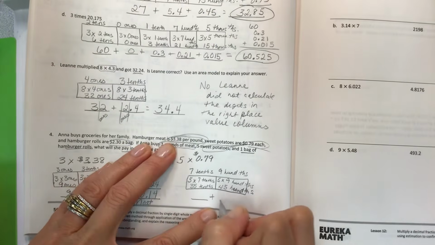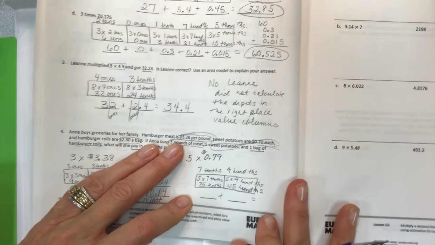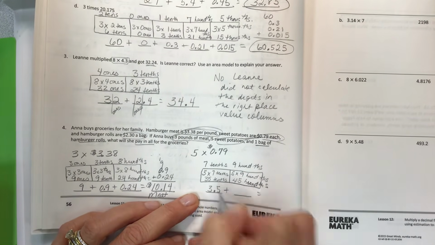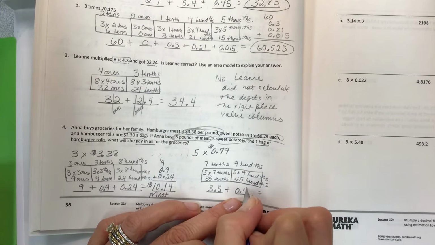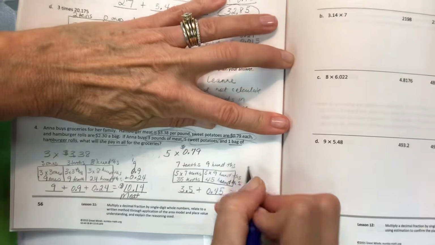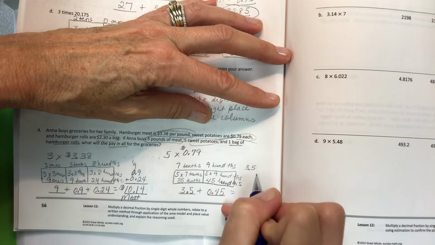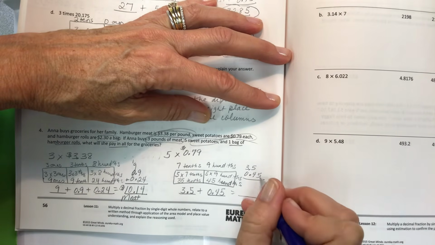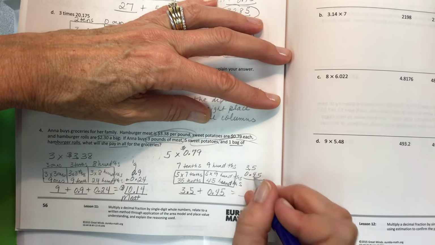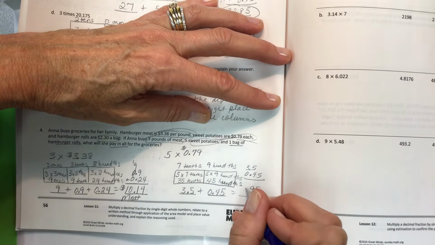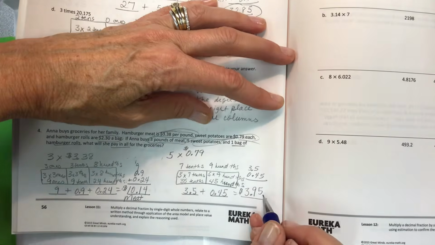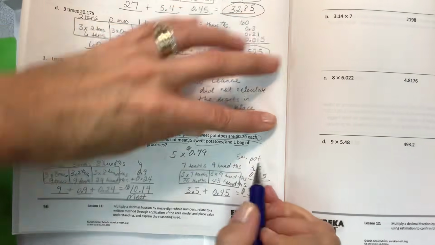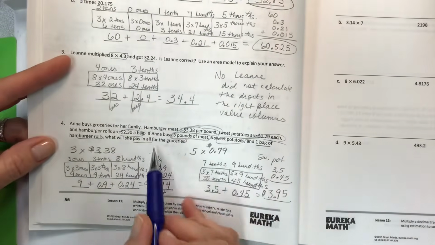Okay. Standard form plus standard form. 35 tenths. Now remember, if it ends in tenths, it has to be only the place to the right. So that's going to be 3.5. 45 hundredths is more normal with 2 digits. Line them up over here. 3.5 and 0.45. And notice that when I add these, I don't have any regrouping here. 5 and 4 makes 9, no regrouping. Decimal down, $3.95 for the sweet potatoes. But we are not done.